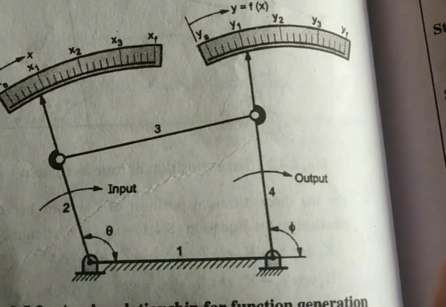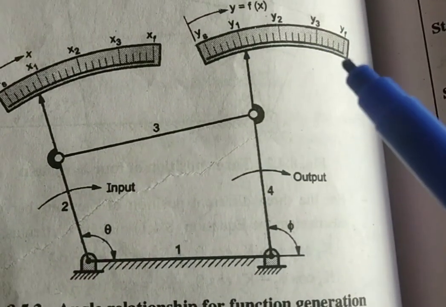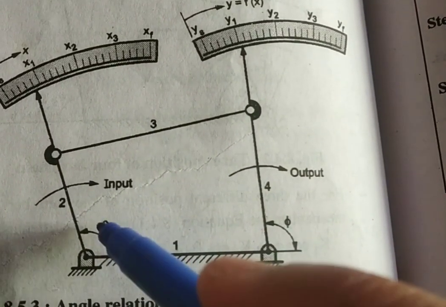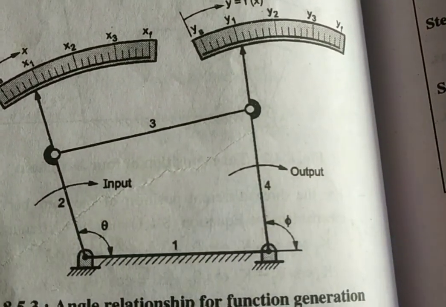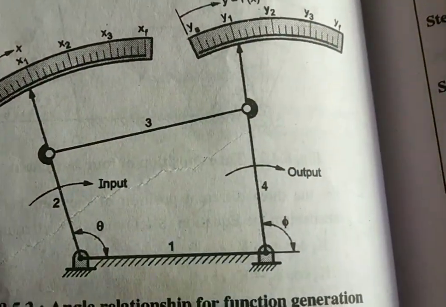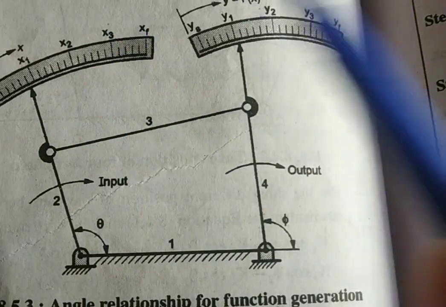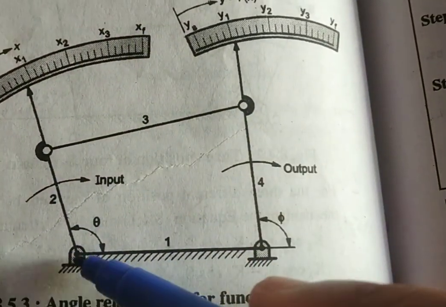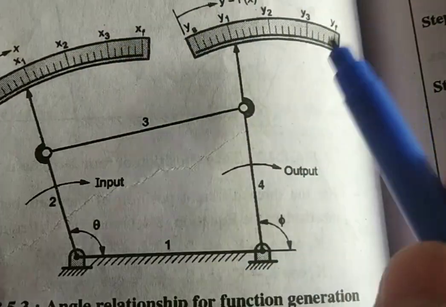Now the concept is, in case of angular function of input and output link, the angle rotations theta and phi are linearly equivalent to x and y respectively. So we can say that there is a linear relationship between angles theta and phi with x and y.